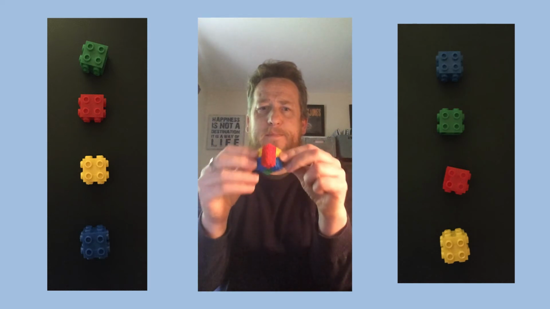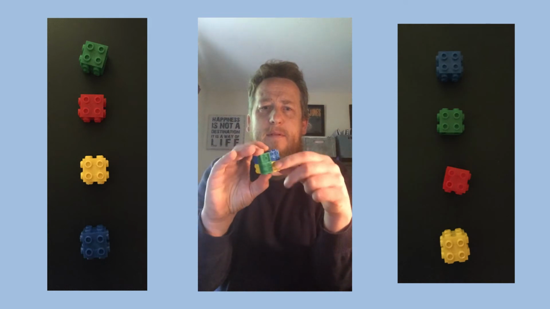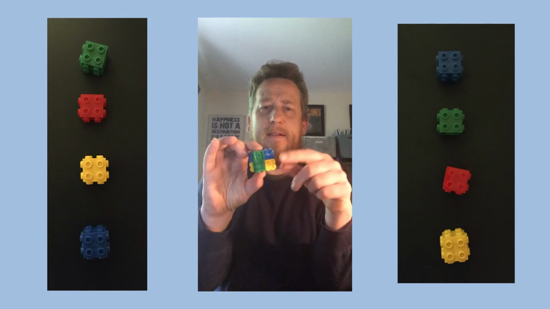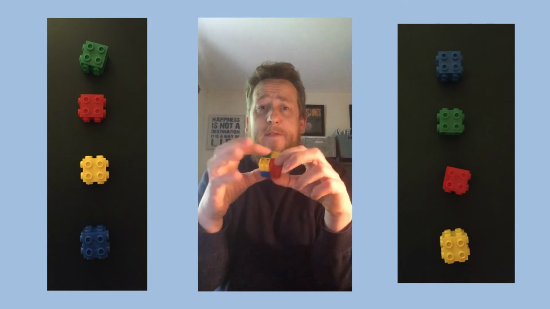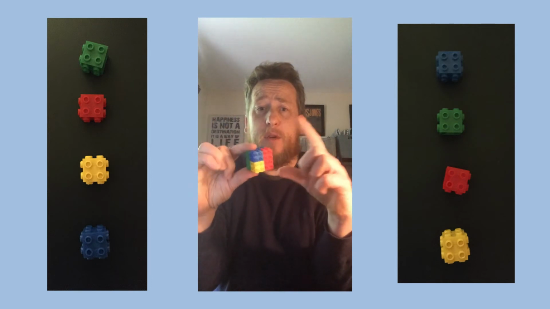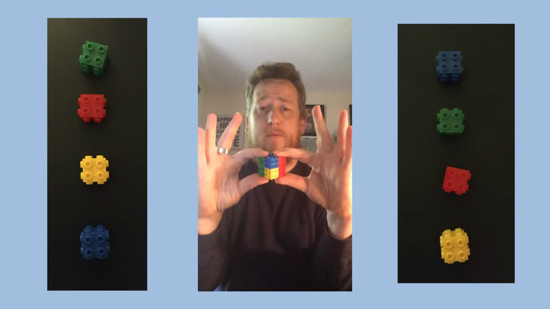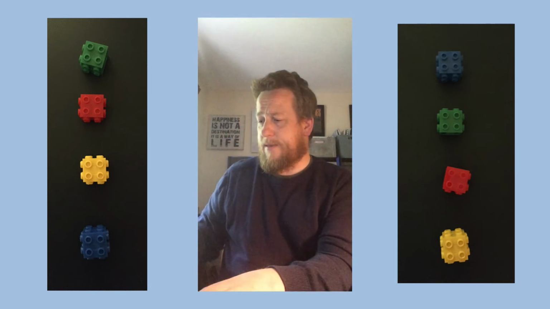Now let's have a look at this one. 2 red together, 2 green together, but notice the yellow and the blue are not together, but they are paired up. So we've got a pair of blue and yellow on either side of the green and the red. Of course, you could do that with different colours, so you could have blue and yellow as the 2 on the sides, and then put the red and the green together on the 2 sides.